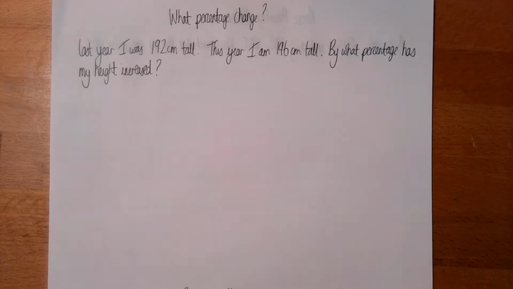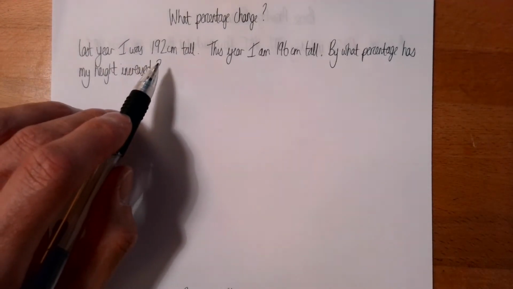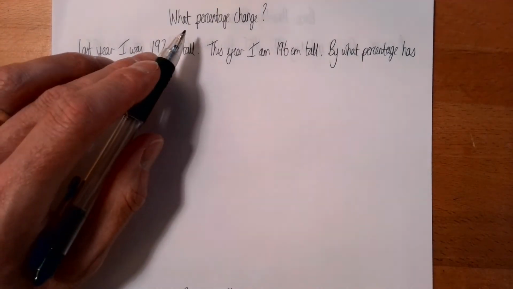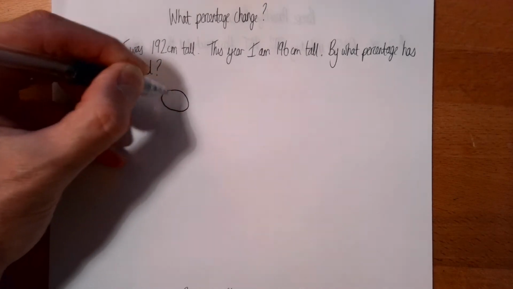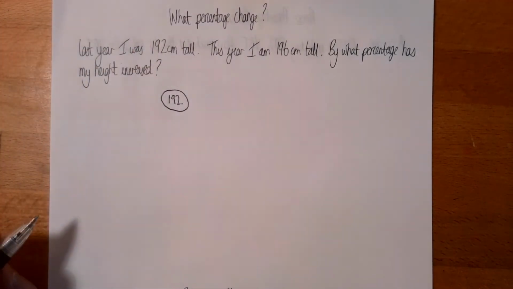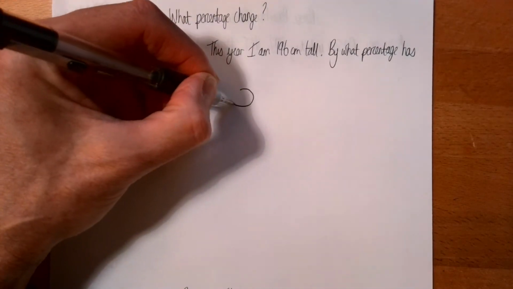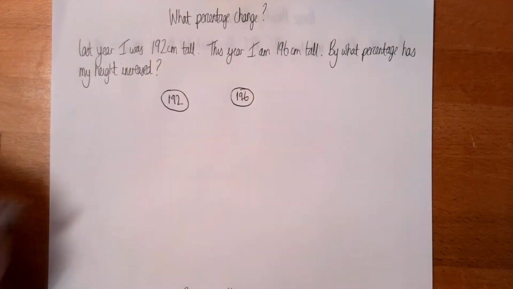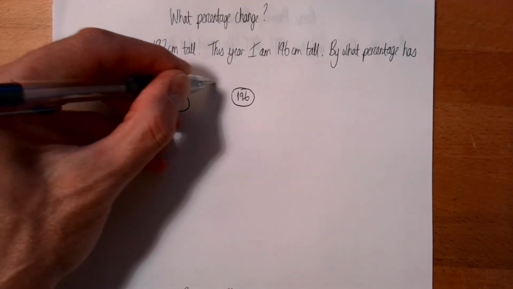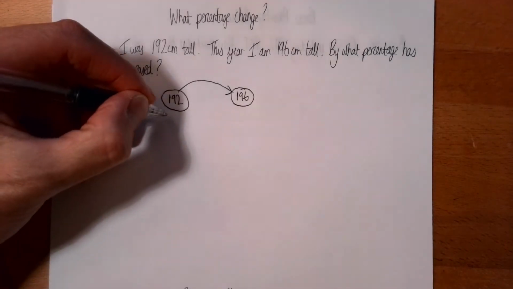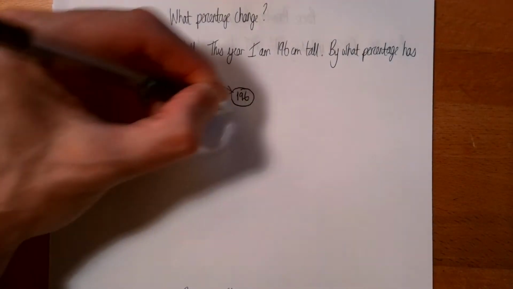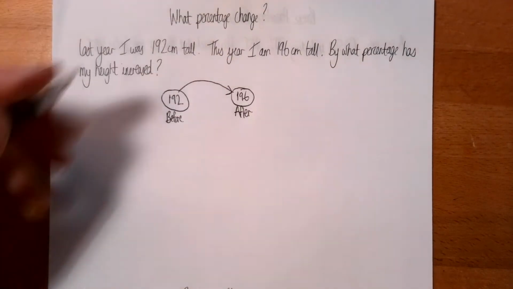Now the last technique, we were asked to either increase or decrease something by a particular percentage. But what if we know the before and the after, and we want to know what the percentage change was? So in this case, I was 192 centimetres tall. That's my before. And I'm now 196 centimetres tall. What is the percentage increase? And I always do this one way. There's a couple of ways you could do it, but I always do it this way.